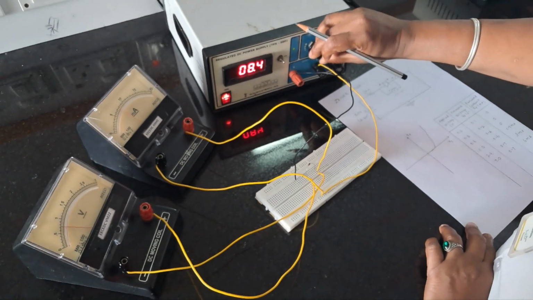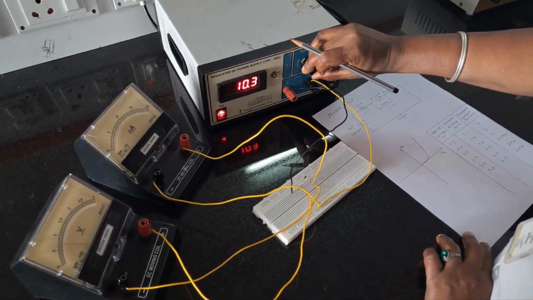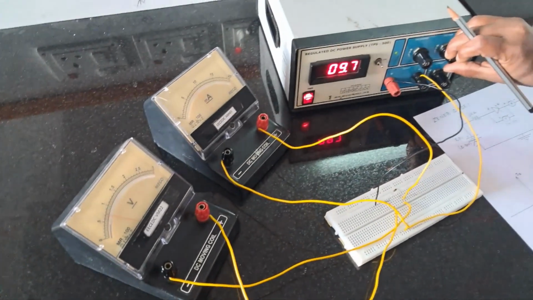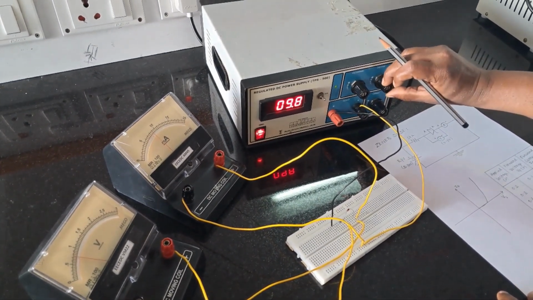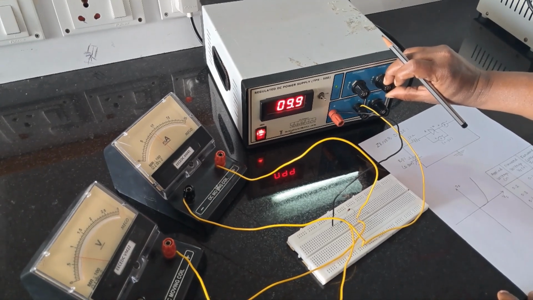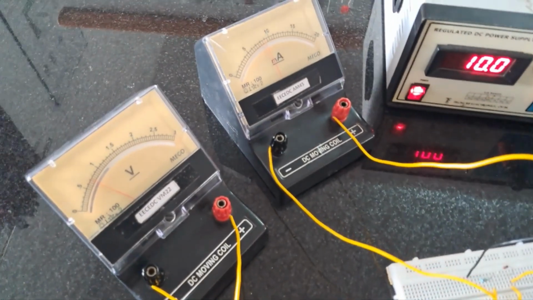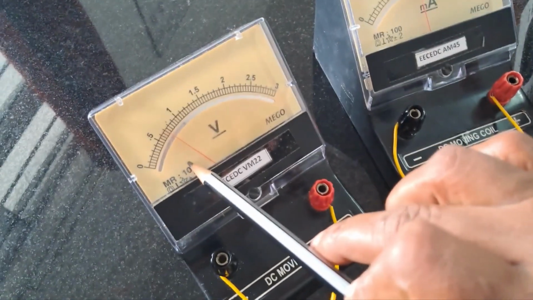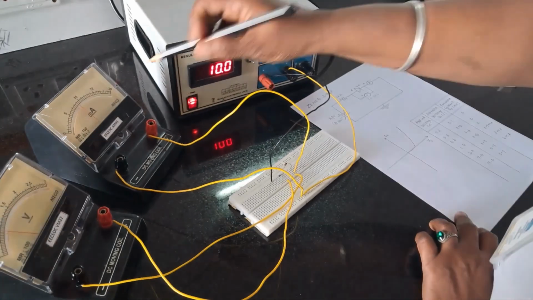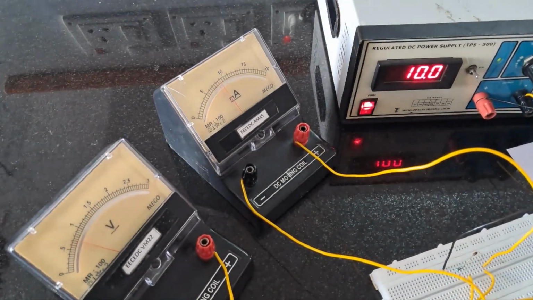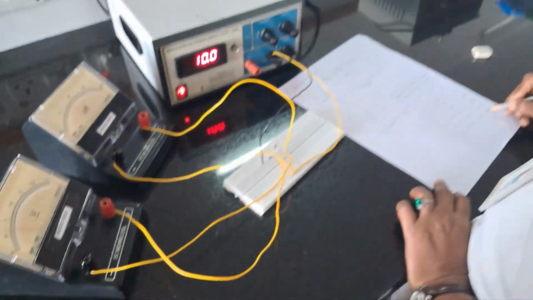While increasing to the next level of the RPS as 10 volt, our voltmeter reading is the same, 0.7. We have the milliammeter reading as 8.5 milliampere.